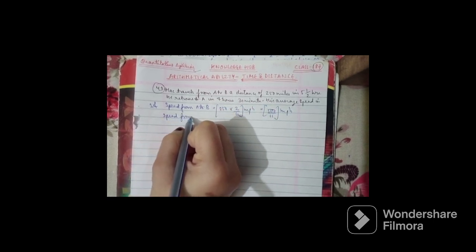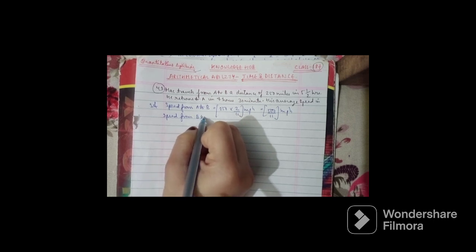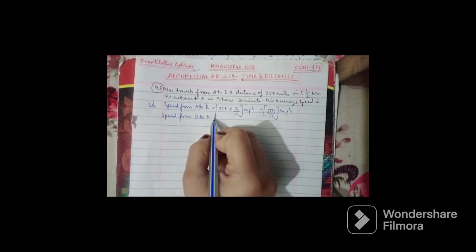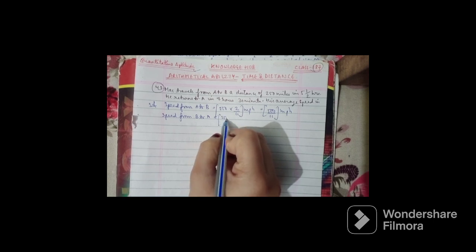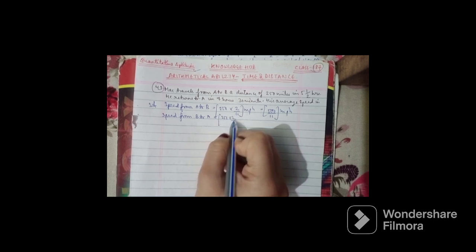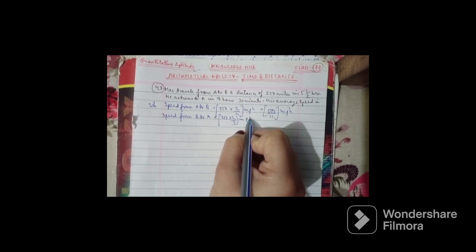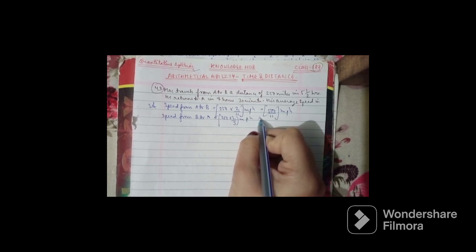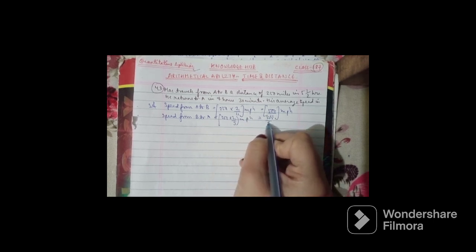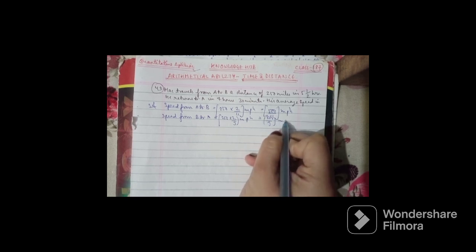Speed from B to A equals 250 into 2/9 miles per hour, equals 500 upon 9 miles per hour.